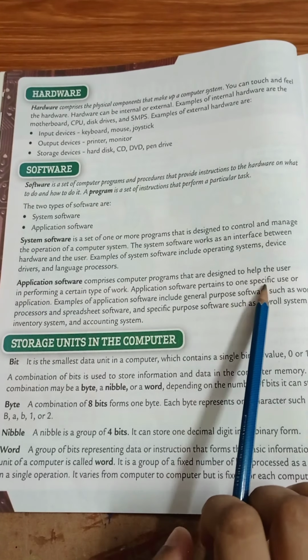The size of a word depends on the architecture of the computer. A machine with a 16-bit word is slower than one with a 32-bit word. The length of a computer word is called word size or word length. Next are other storage units in the computer.